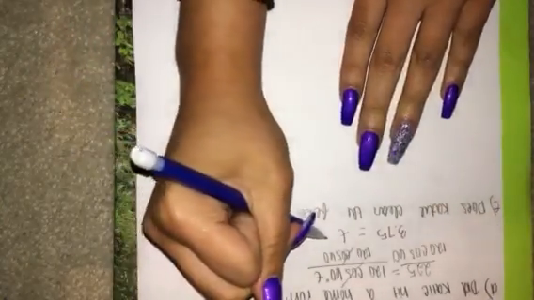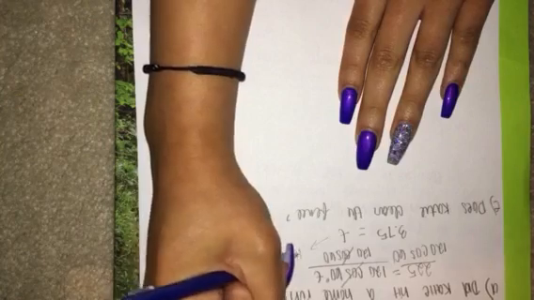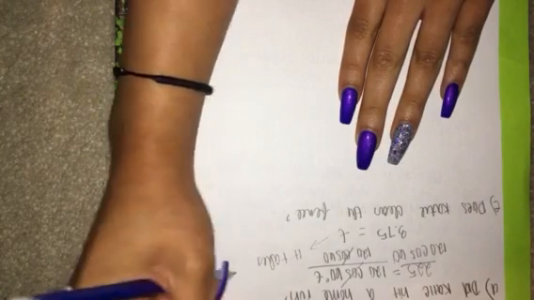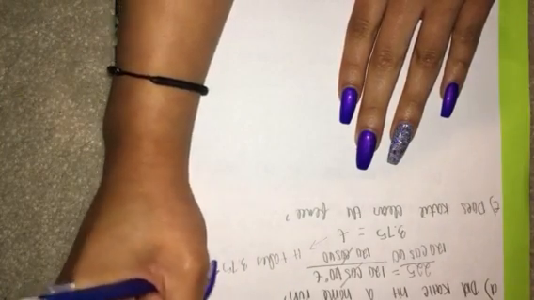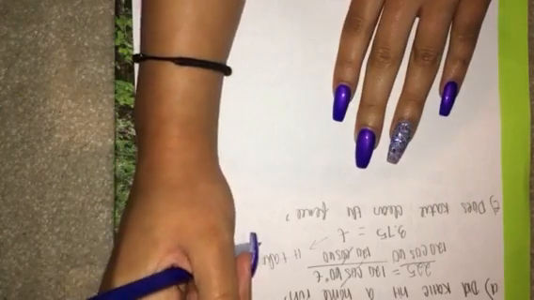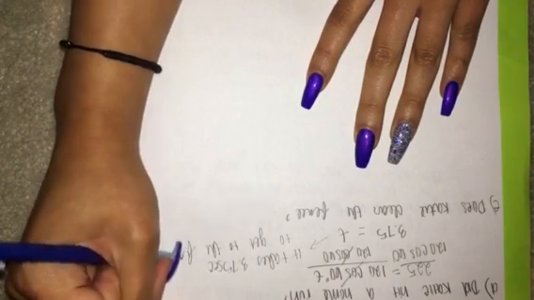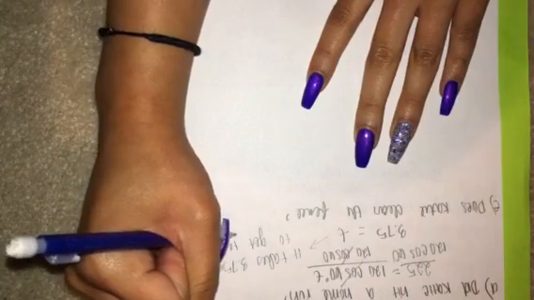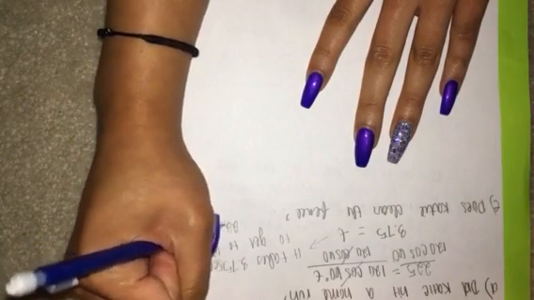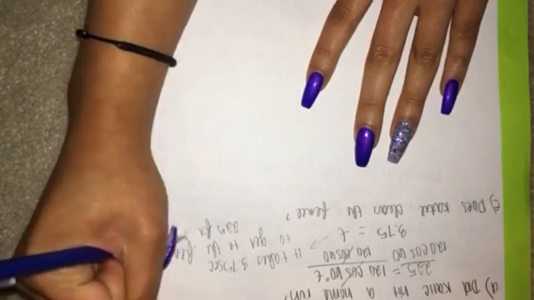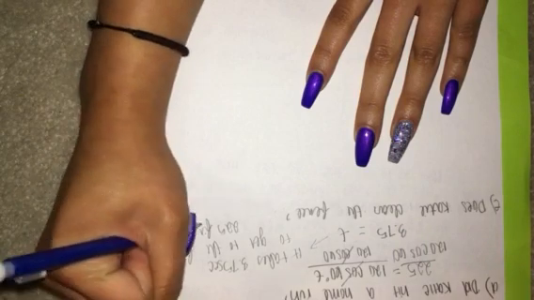So it takes 3.75 seconds to get to the fence, which is 225 feet away from home plate.